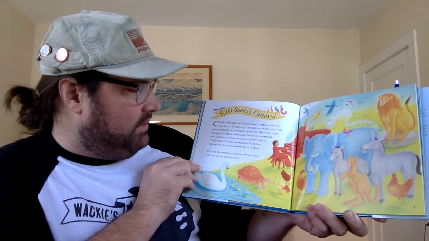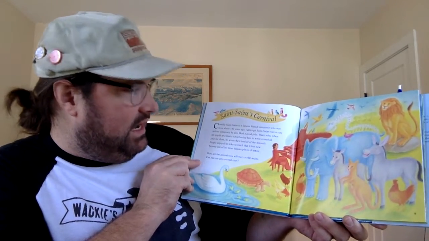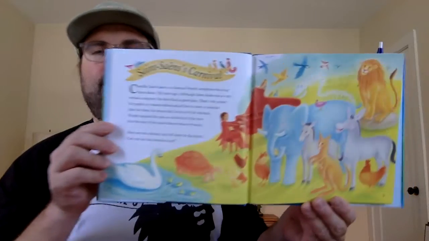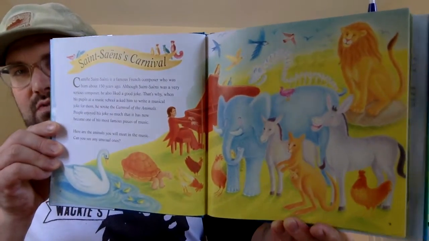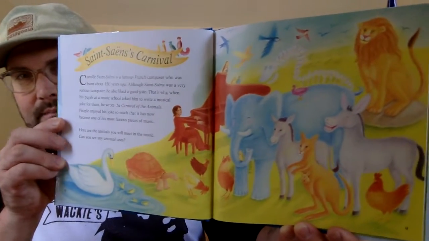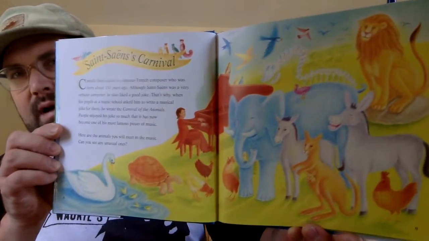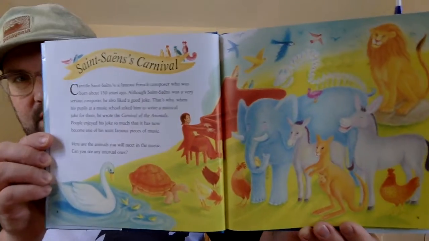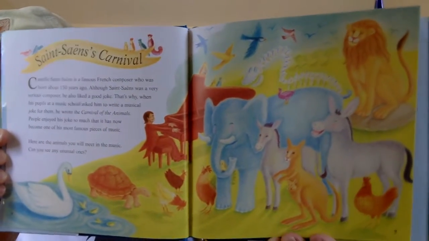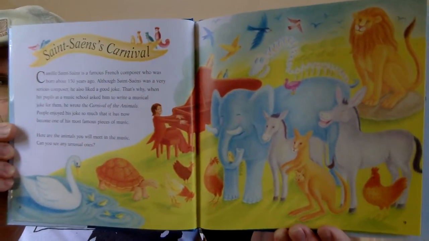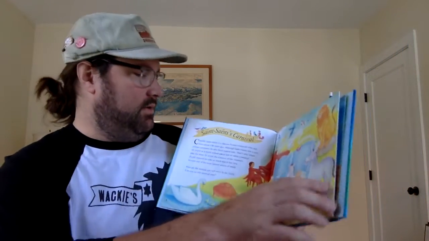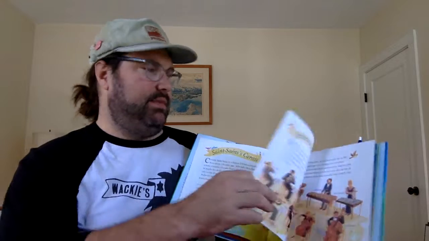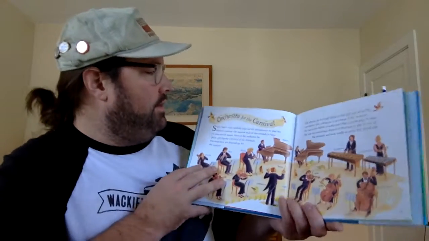Here are the animals you will meet. Can you see any unusual ones? All of the animals in this picture. We're not going to read every single page because that would take a really long time. But if you want, I really encourage you to listen to this whole piece and listen to every single animal's section. All right, so those are all the animals that are in the whole thing.